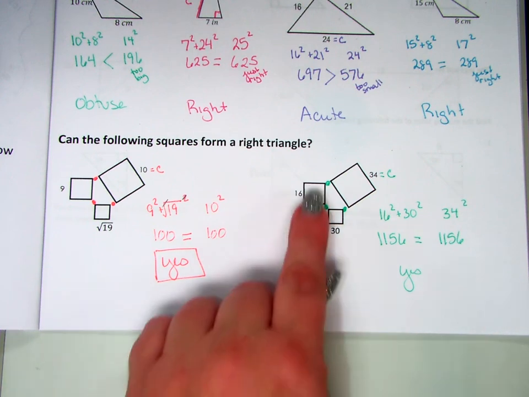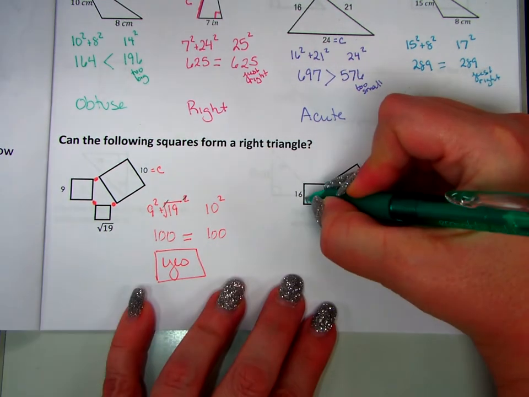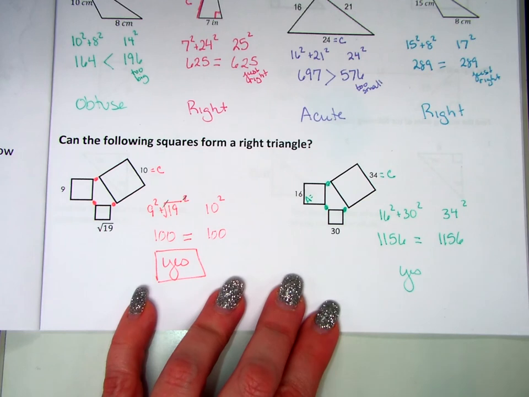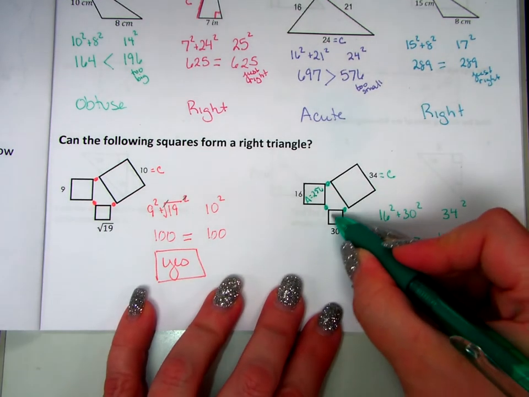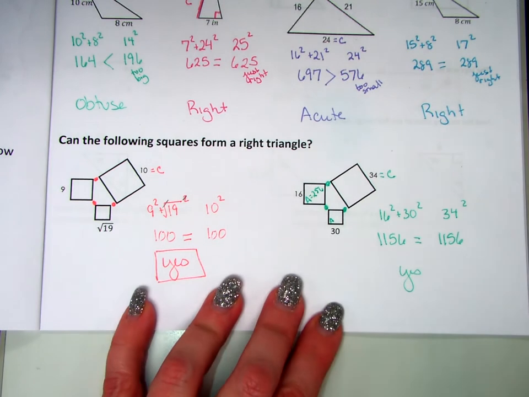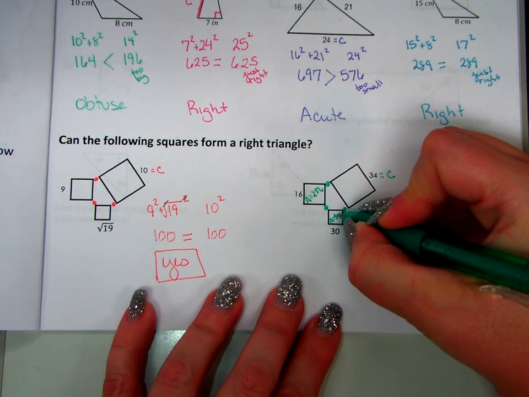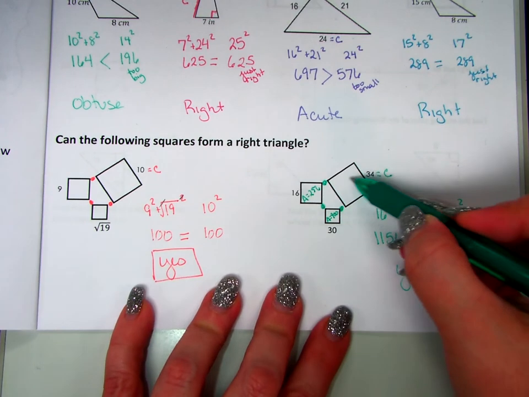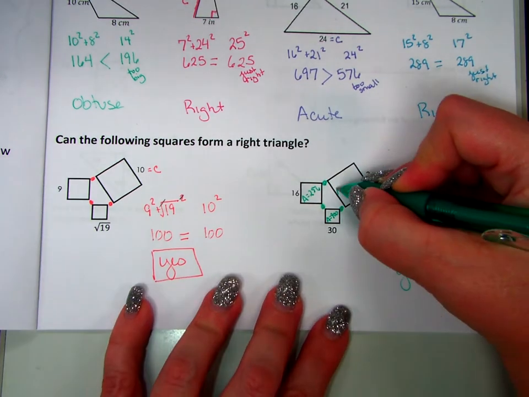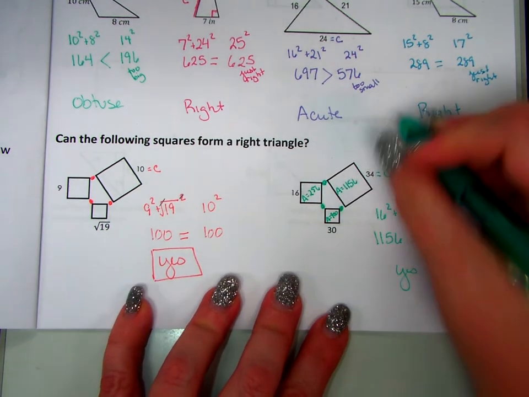If I were to do 16 squared to find the area of this square, I do know my shapes. The area, 16 by 16, right? If it's a square, so length times width, 16 times 16 is 256. And my area of this one, 30 by 30, is 900. This is not to scale, right? Because this is a tiny square and that's a big square. And then the area of this square, 34 by 34, we already know 34 times 34 is 1156.